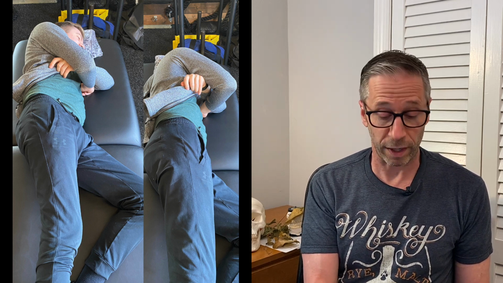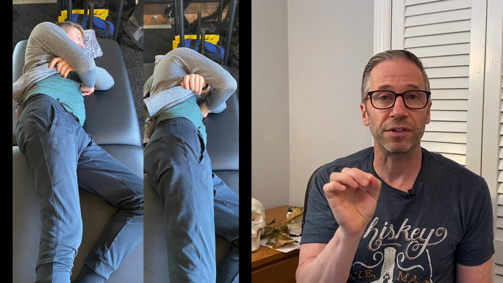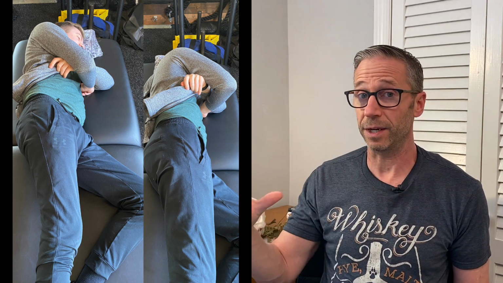At the end of the session, and I didn't tell him any of this, this is just how he was lying down. At the end of the hour and a half session, he then laid down on his left side like this. I didn't tell him to do that. That is a brain that has changed its orientation back to the center. The brain is no longer saying, I have to stay to the right. It can now stay centered, and that's why he's lying on his left side the way that he is.